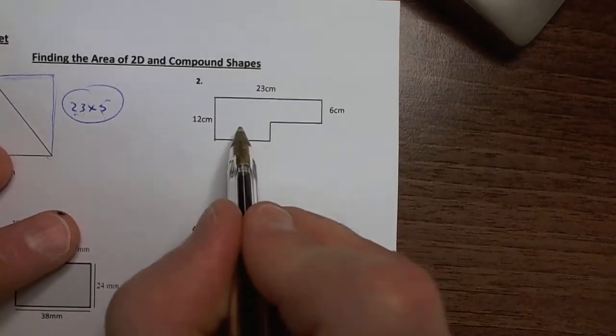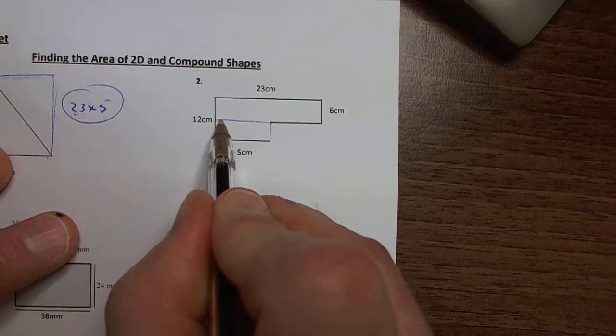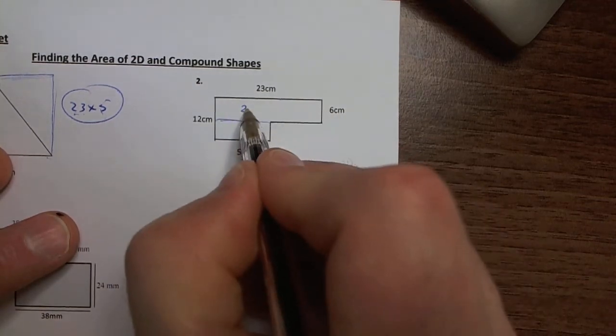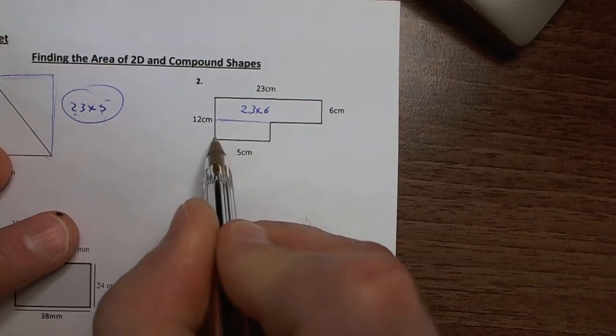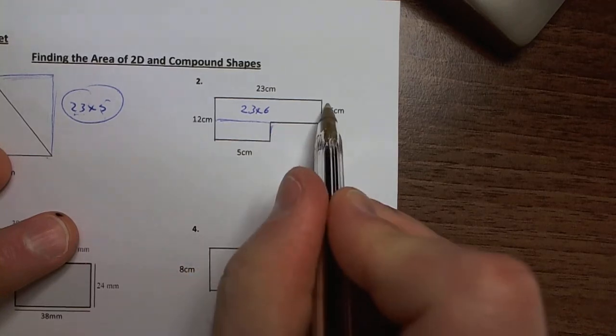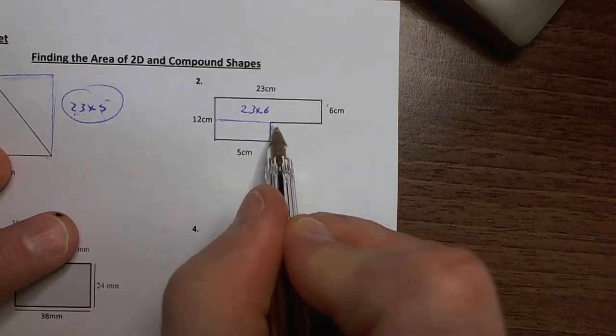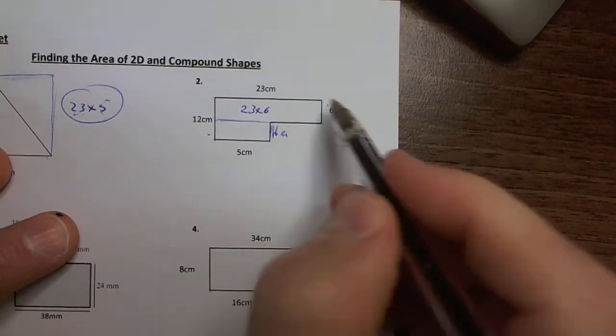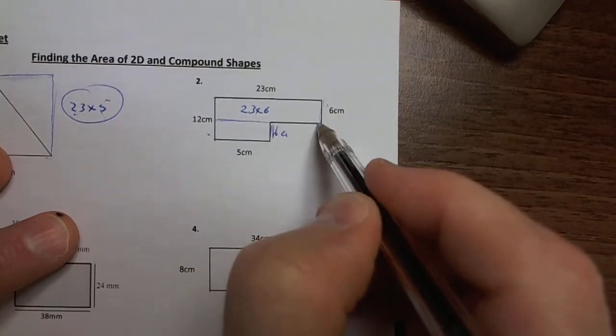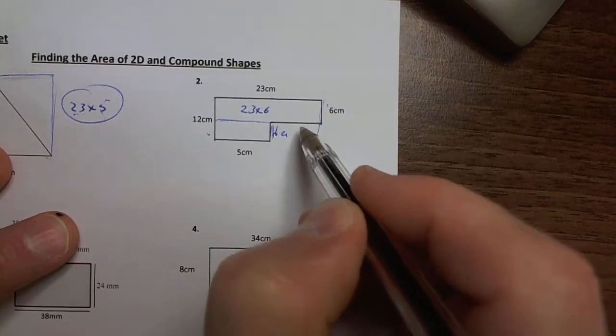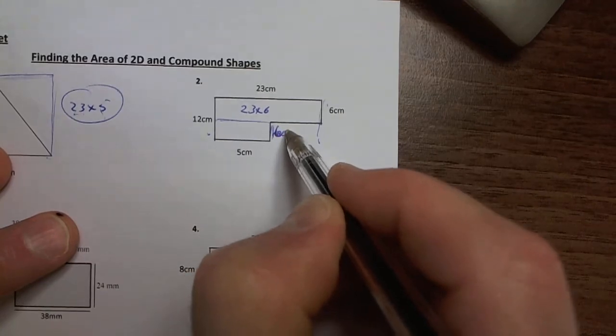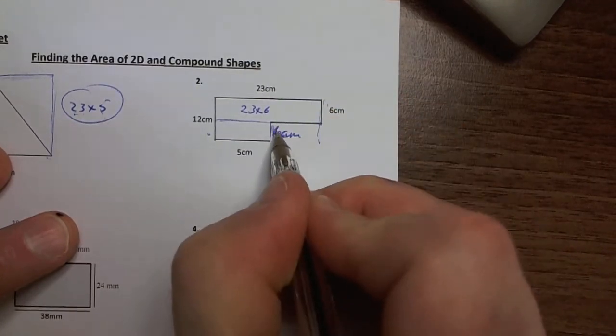Then on this one, we've got this 23 times 6, and what's this one? If that's 6, what's this? This must be 6, because we need 12 all the way down. We need 12, don't we? So 6 to there and then 12 to here. So this one must be 6 as well. All right, that would be badly written.